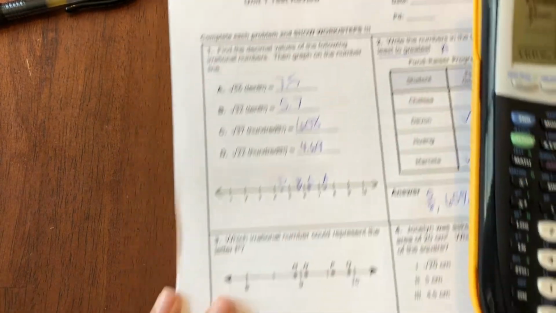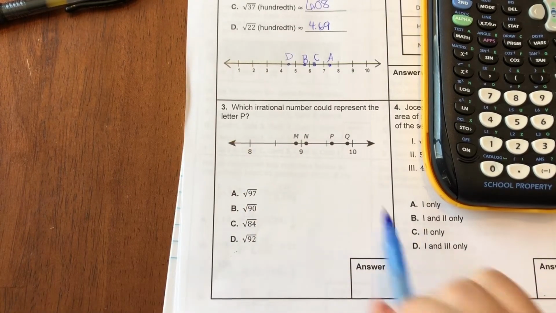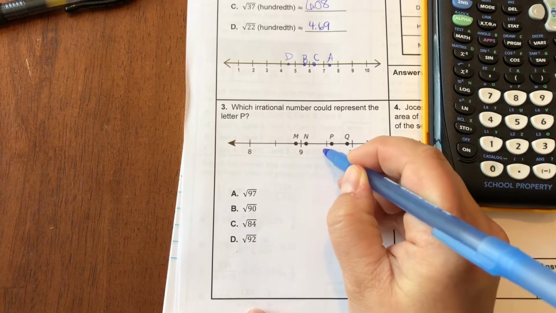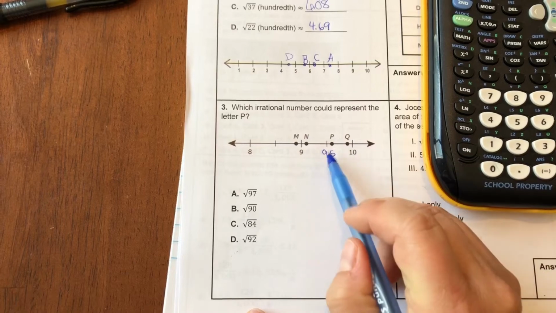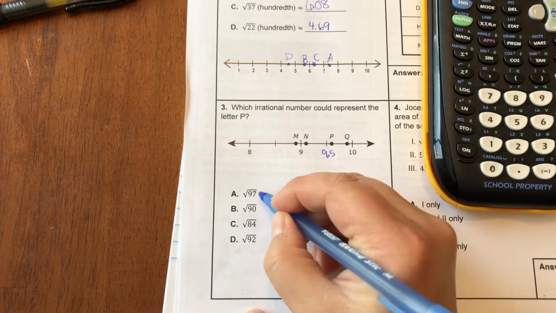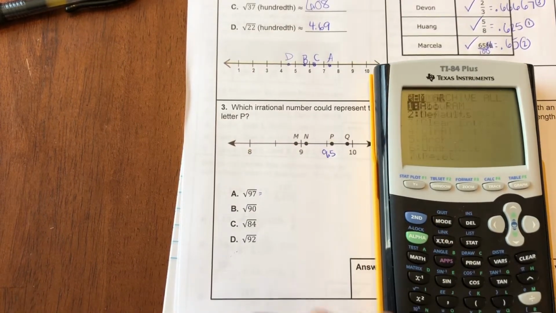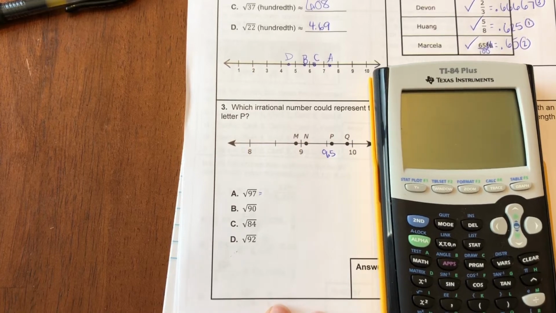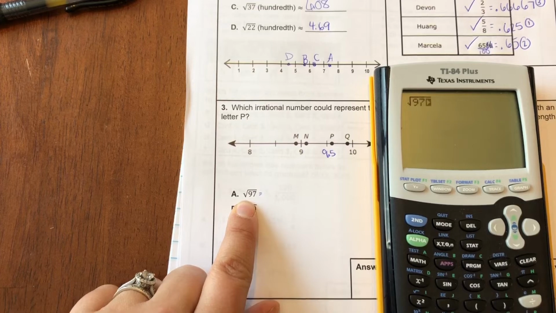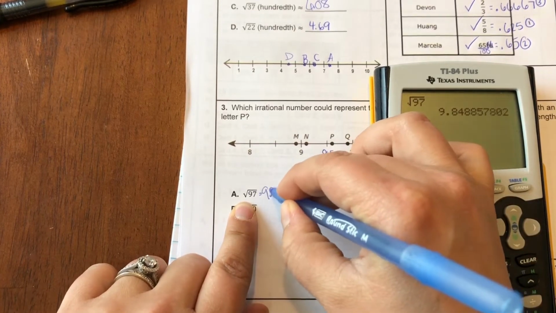Number 3, which irrational number could represent the letter P? So if you look at the letter P, here is 9, here is 10. It's going to be very close to 9.5 because this would be halfway between 9 and 10. So I want to solve all of these to see what they would equal. So on my calculator, I would clear my RAM, and then I could do the square roots. So square root of 97 equals 9.8. That's probably a little too large.